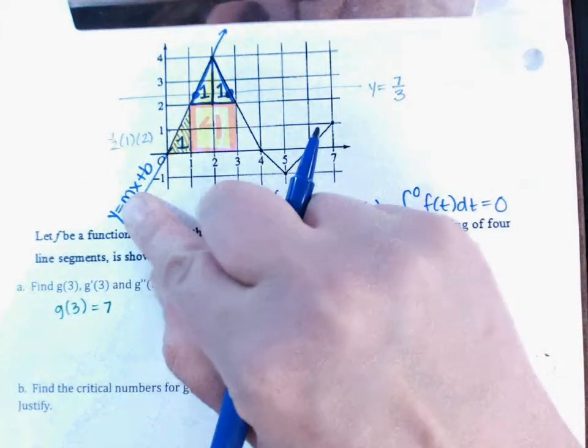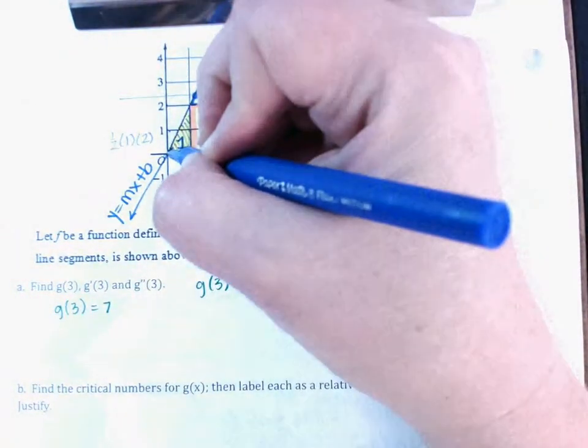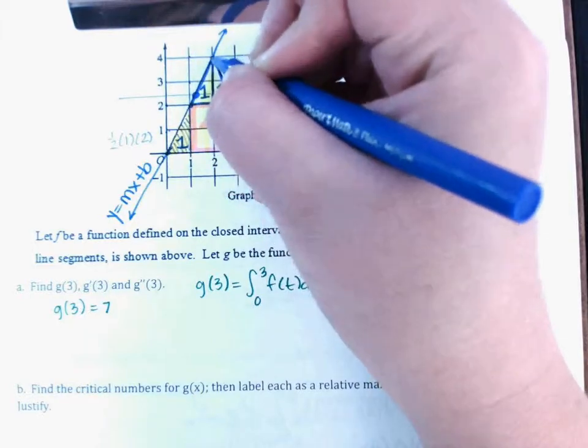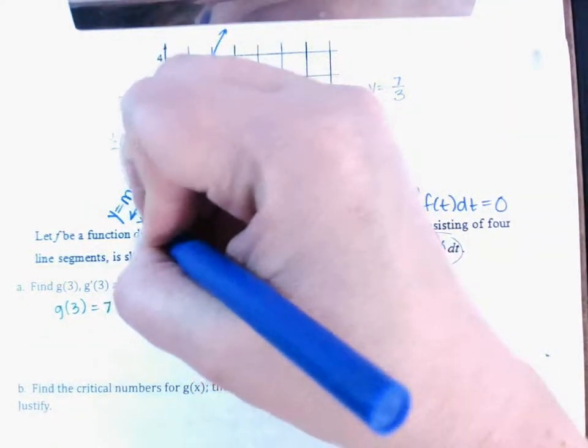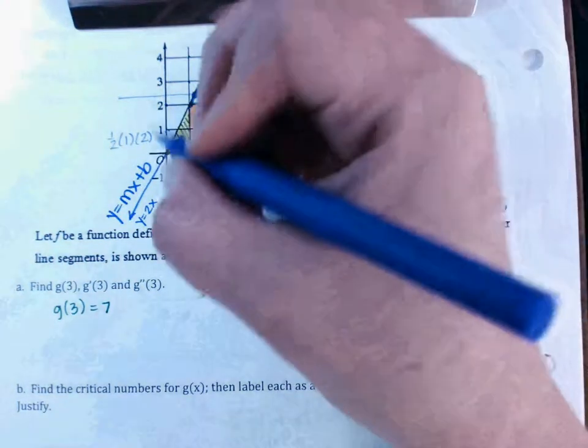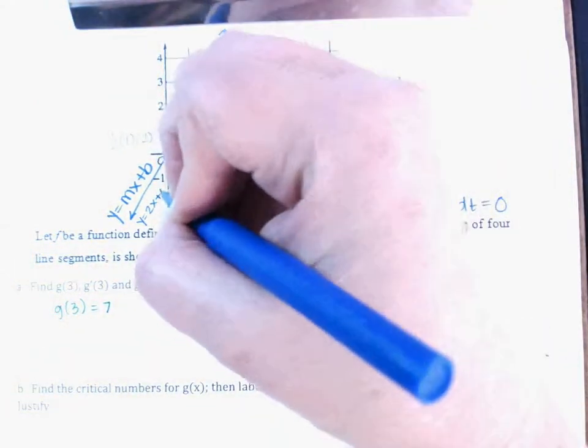M is your slope. What is the slope of this line? I'd count rise 2, run 1, rise 2, run 1. So my slope is y equals 2x, and then plus b would be the y-intercept. Well, I can see the y-intercept is 0.